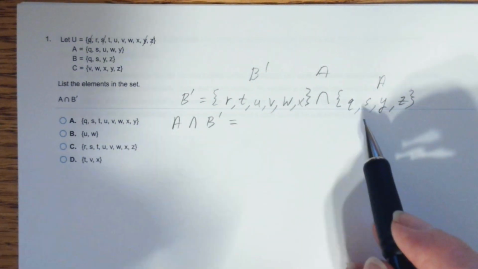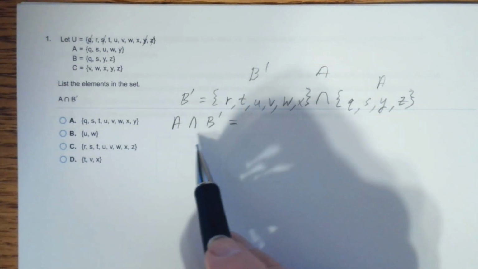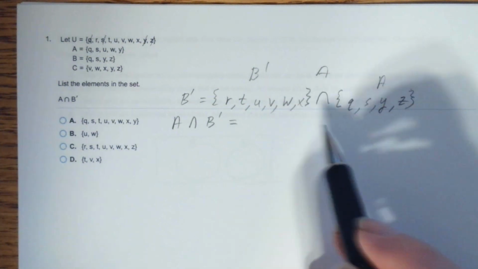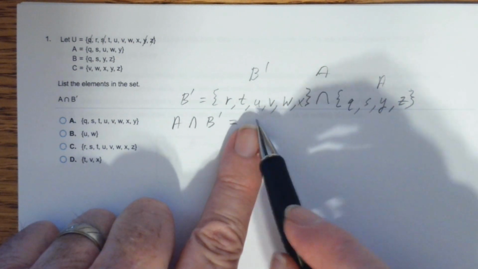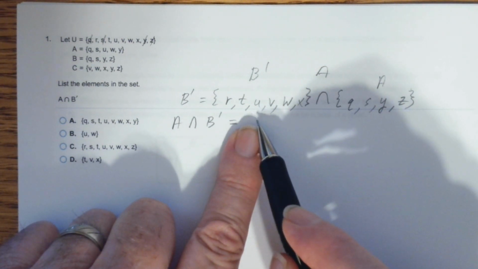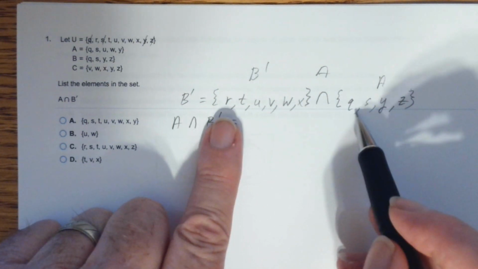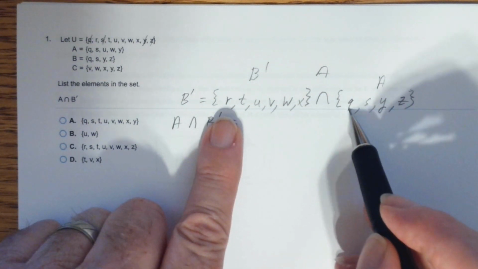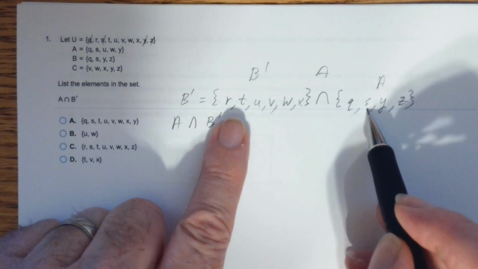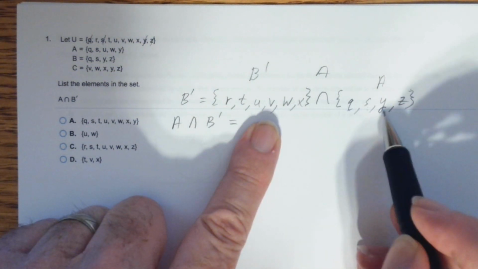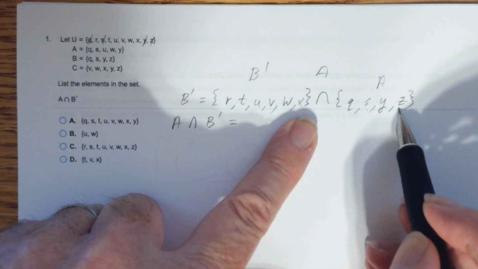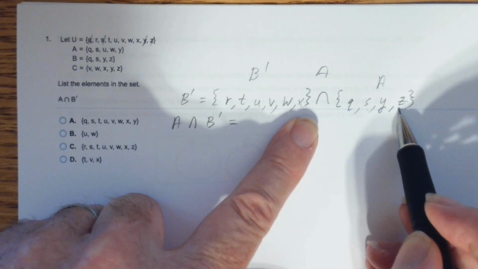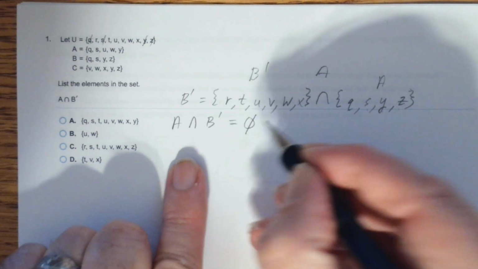When we talk about A intersect B complement, we're looking for the elements that are in set A and also in set B complement. Well, let's see. Q is not in B complement. S is not. Y is not. And Z is not. They have nothing in common. We call that the empty set.